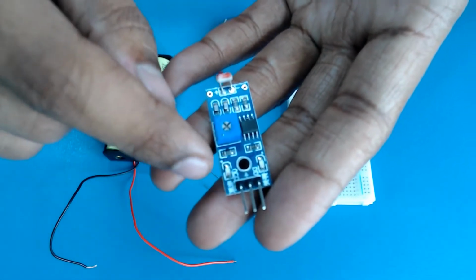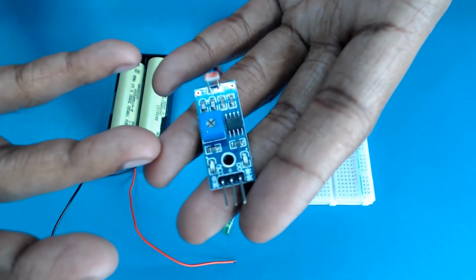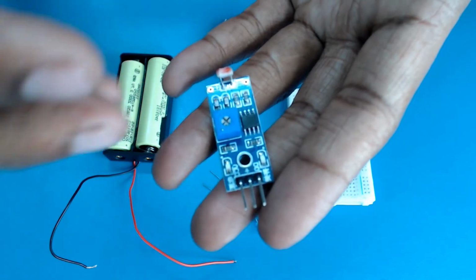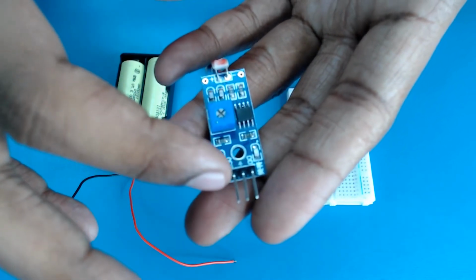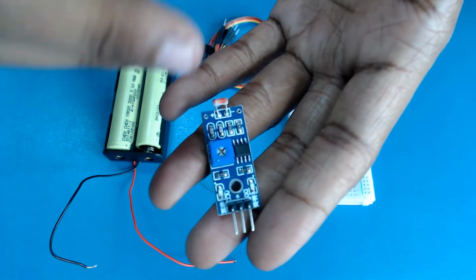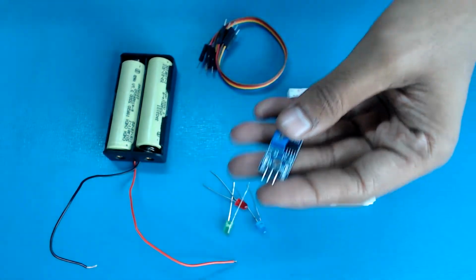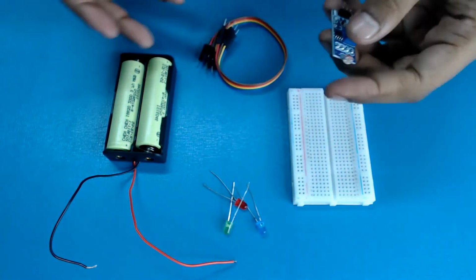Apart from that, we have two LEDs. These are your power LED and your output LED. When I turn it on by providing VCC and ground, the power LED will turn on, and when it senses, the output LED will turn on. So let's see the working of it, how we can use it.